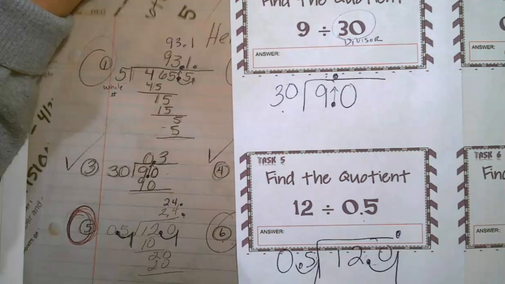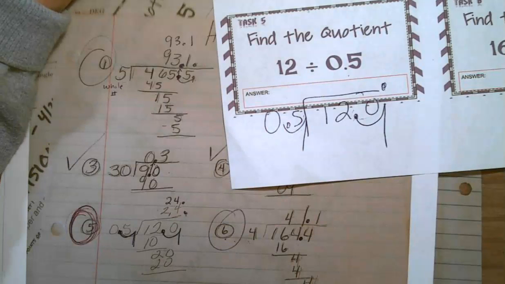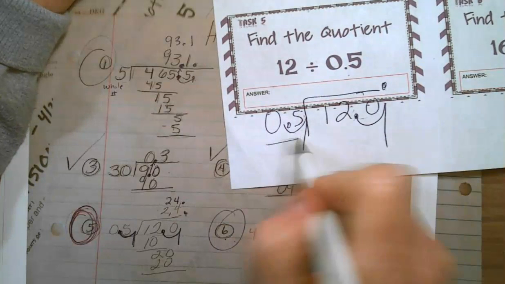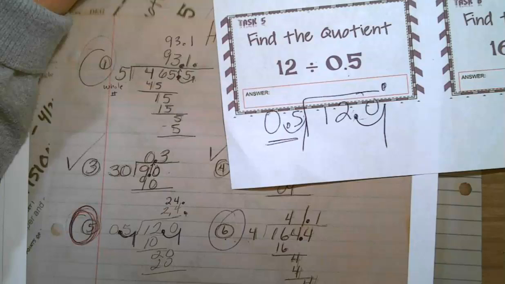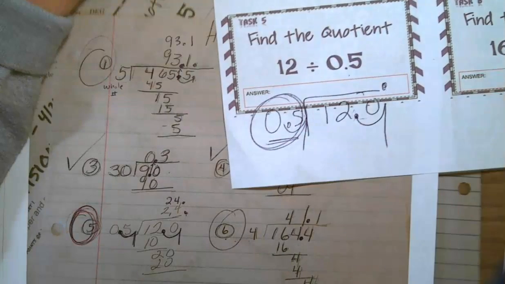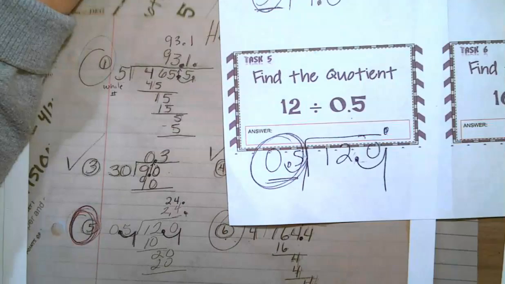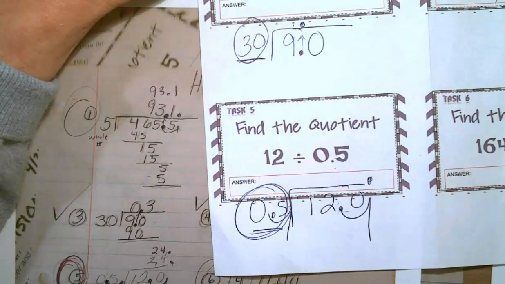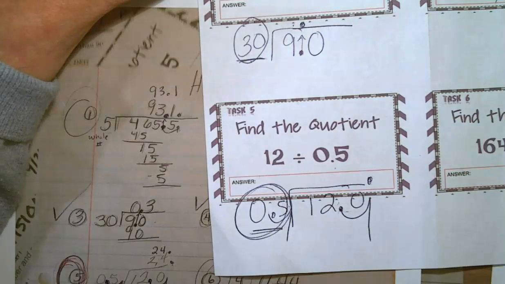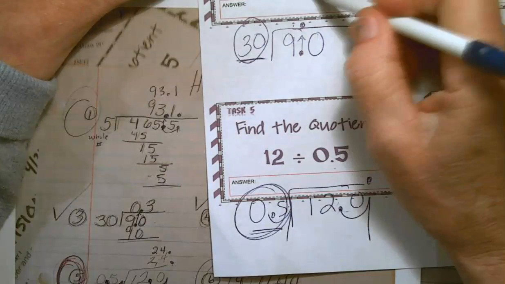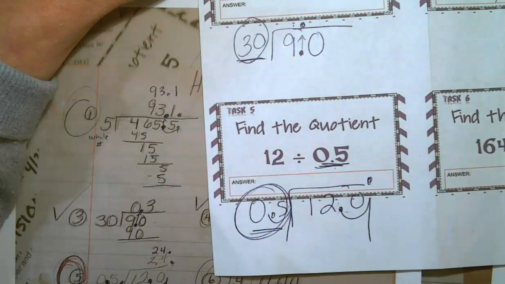Why am I going straight up? Because my divisor is a whole number. Why did I choose to shift it in the other problem? Because my divisor is a decimal number. So you've got to look at that divisor to decide if you're going to move the decimal point or not move the decimal point. All right, and remember, this is your divisor.